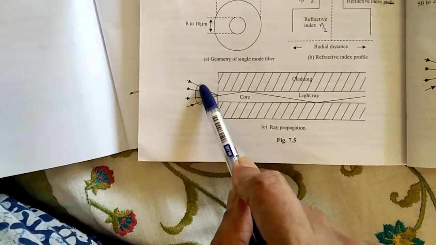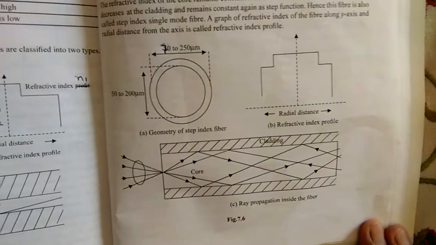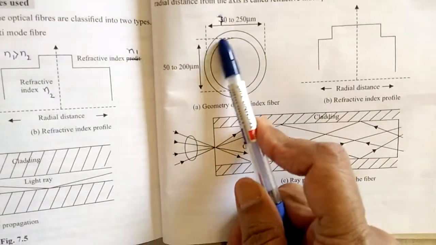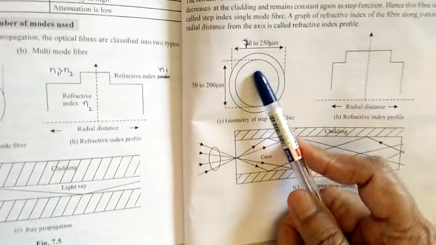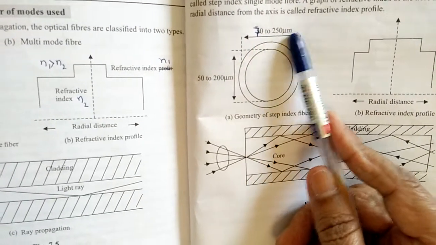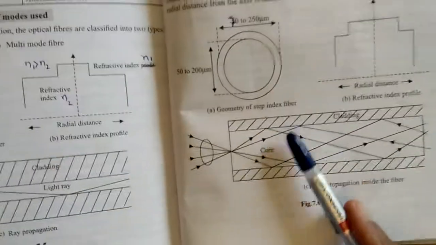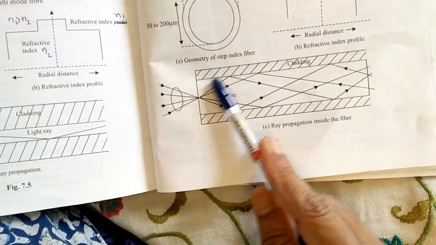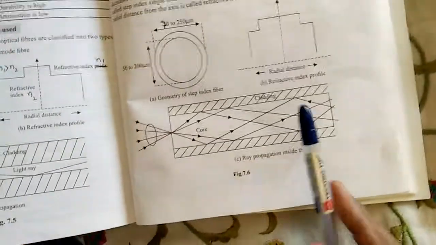Since this core diameter is smaller, we can have a single mode here. This is the acceptance cone, so a single mode is allowed. And for multi-mode, these will be the diagrams. You see the core diameter is more here, so as to allow a number of modes, and this is the cladding diameter, and this is the refractive index profile, and here we can have multi-mode. A number of modes are entering within the fiber.